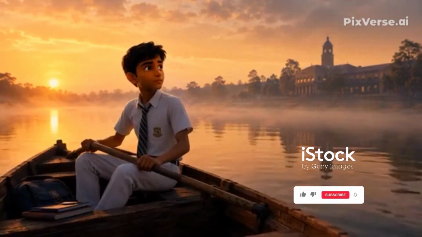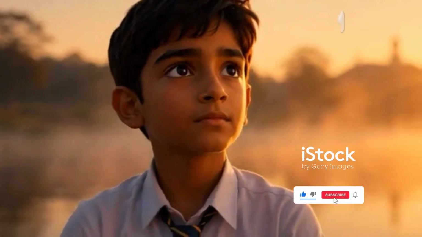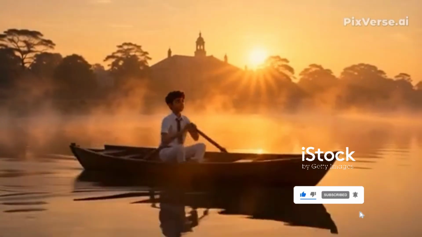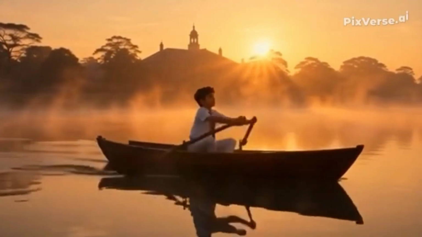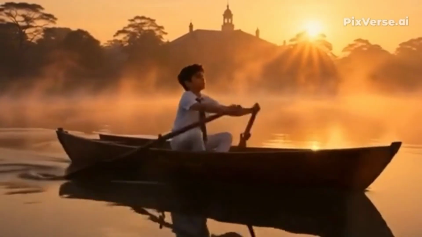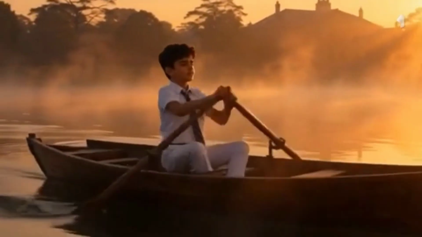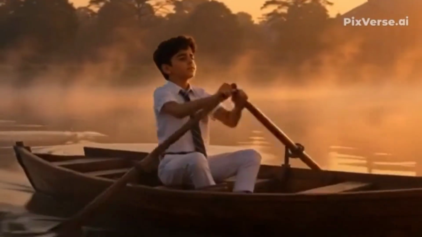Every morning, Arjun rows across this river to reach school. Seems simple, right? But there's a problem that has confused students and boat captains for centuries. The river is trying to trick him, and physics is the only way out.